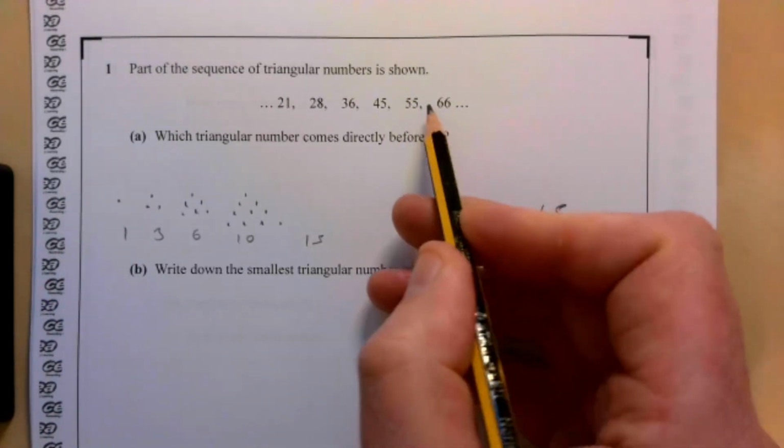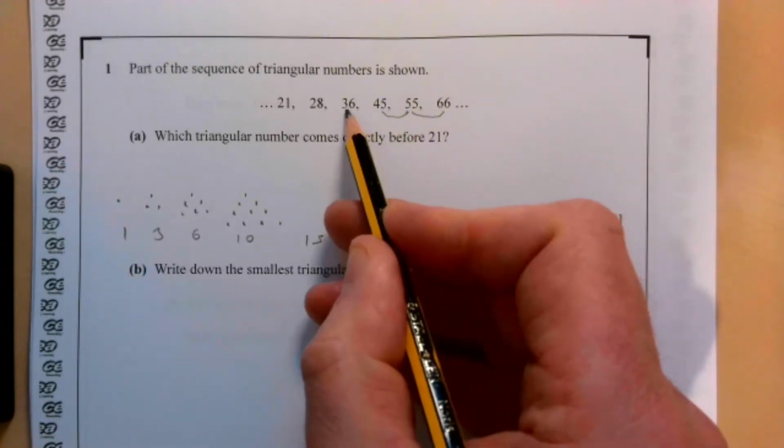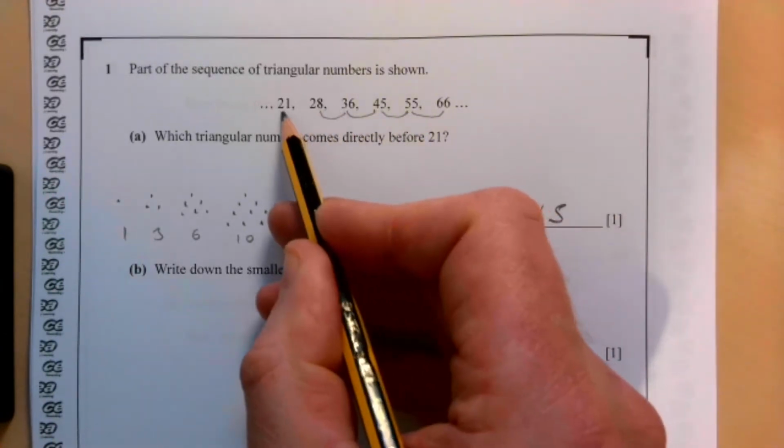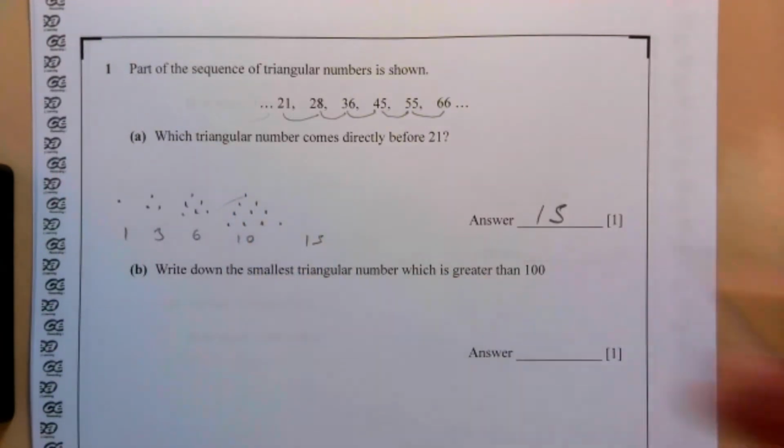The other way to work this is just look at the pattern and look at the gap every time. So that's 11, that's 10, that's 9, that's 8, that's 7, so you take off 6 and that gets you 15 as well. But it's just to remind you of triangular numbers.